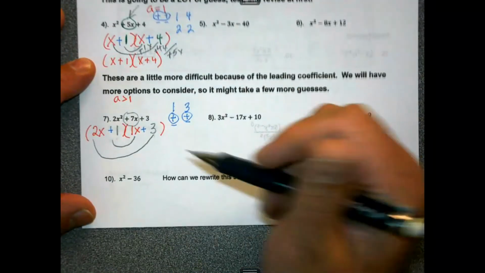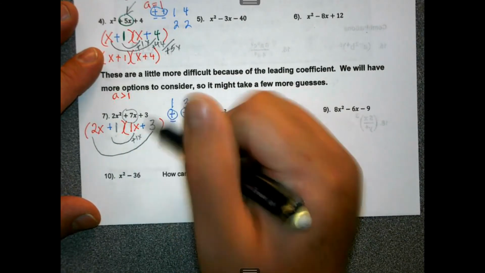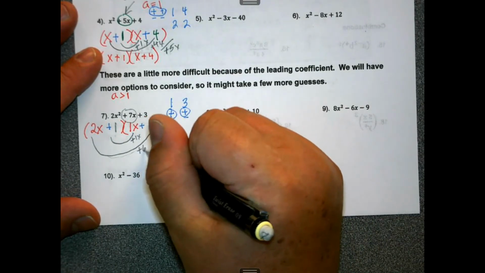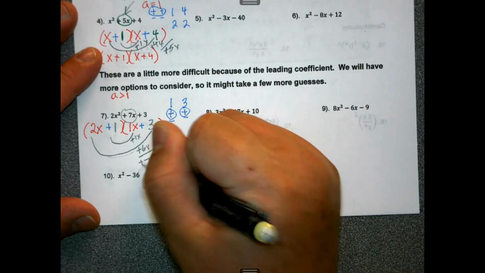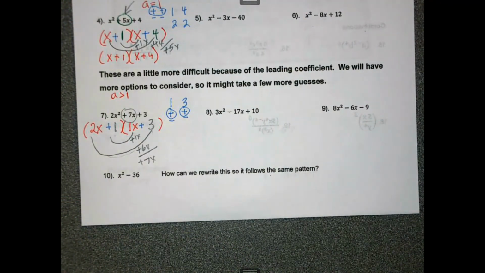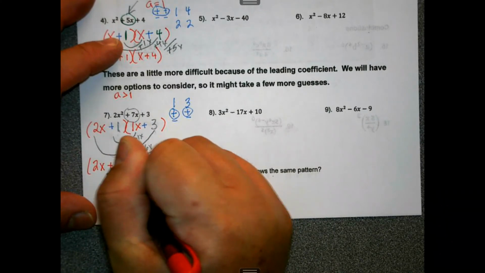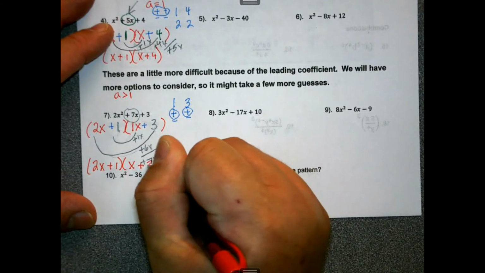Okay, let's check it. The inner 1 times 1x is positive 1x. The outer 2x times 3 is a positive 6x. Add those together, I get my positive 7x. That's what I want. So I know that this is the factored form. So things are getting a little more difficult, right? So my answer here: 2x plus 1 times the quantity 1x plus 3.